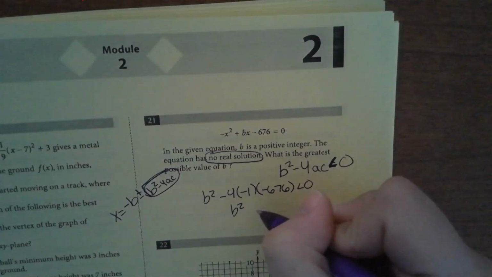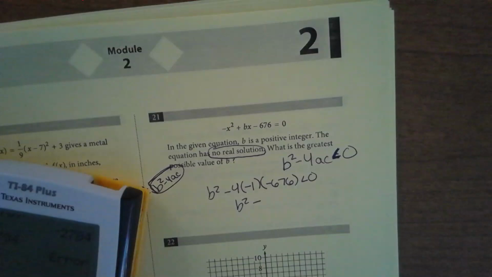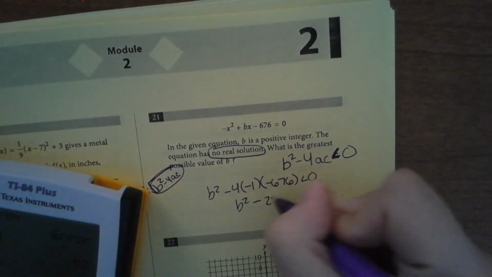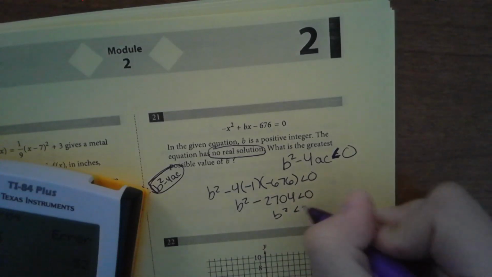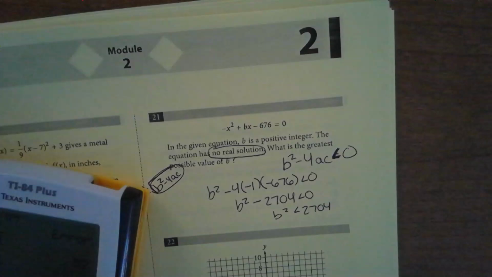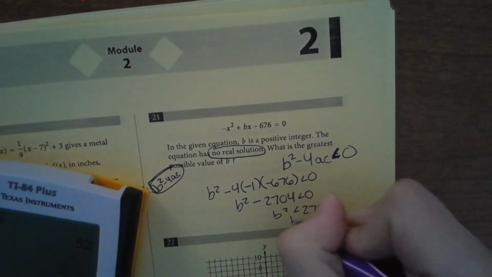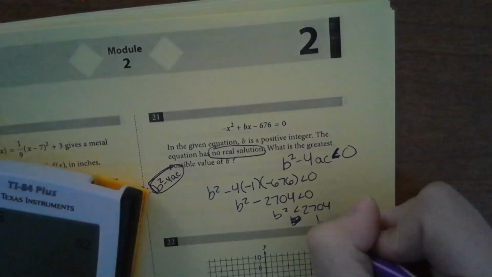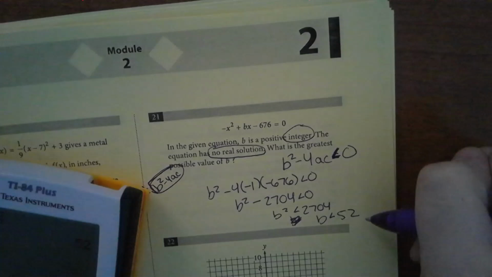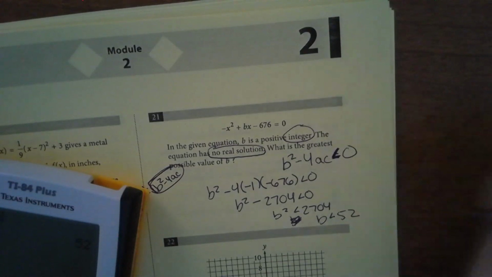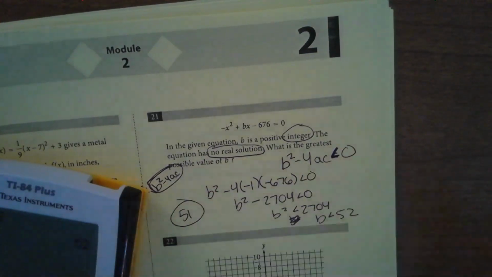B squared, 3 negatives, so that's going to be a negative, but let's just see what it is. 2704. So b squared has to be less than 2704. Then we take the square root of 2704. B has to be less than 52. We need an integer that's less than 52. The greatest value that could be is 51.